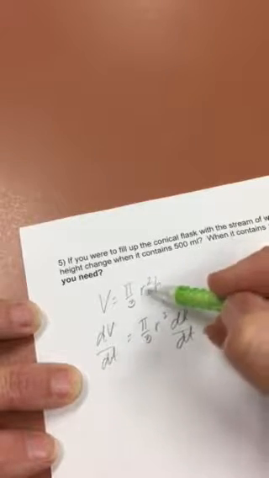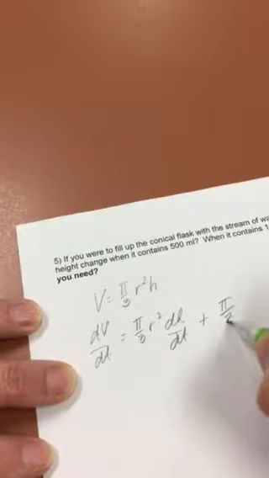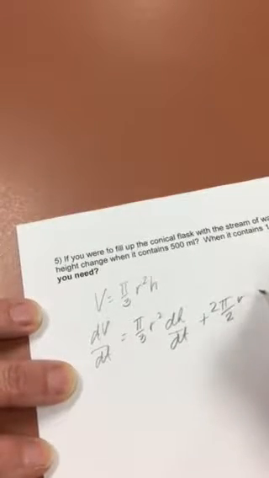Considering this again a product rule, it's pi over 3 r squared dh dt. So I've taken the derivative of h. Now I'm going to take the derivative of the r squared. There's my coefficient, pi over 3, 2r. I still have that h, and then I've got to remember that dr dt.